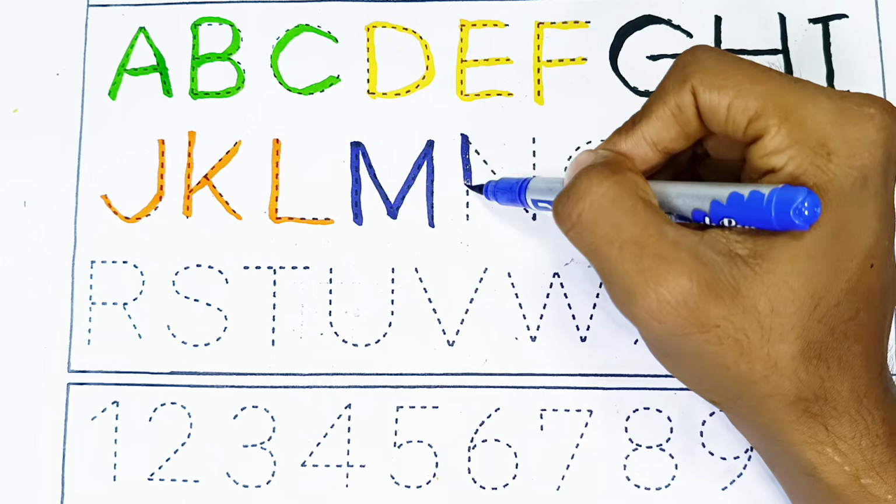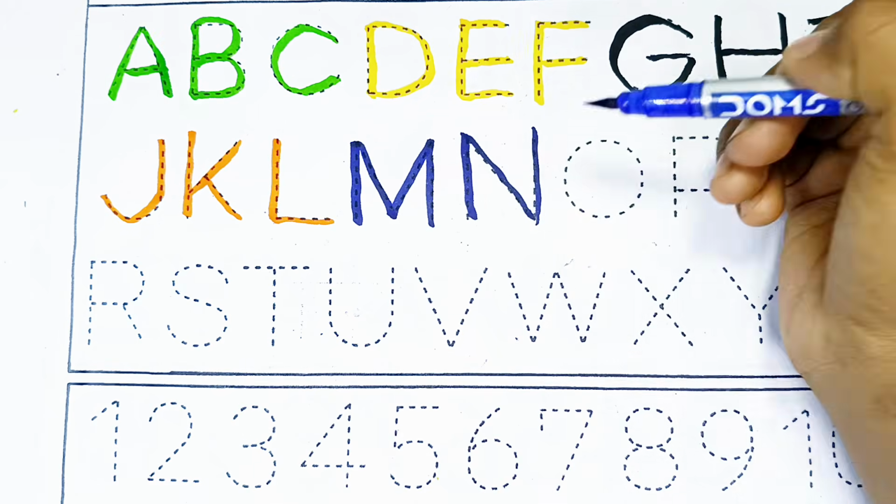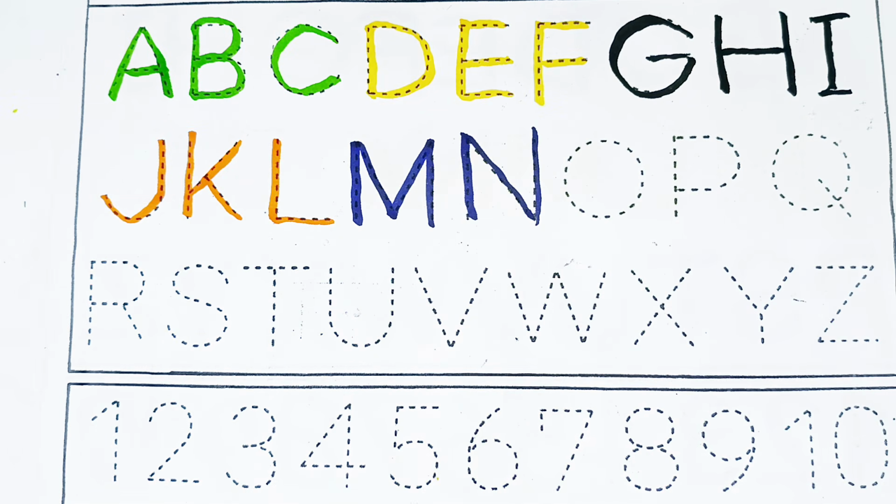M. M for moon. N. N for nose. Kids, now you draw O.